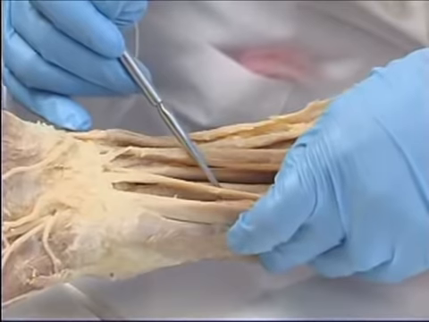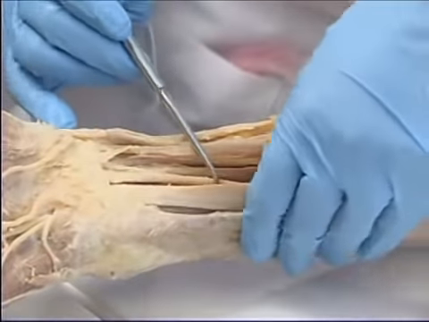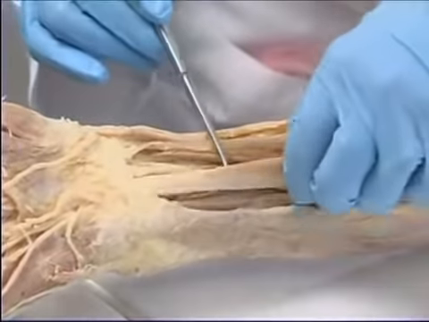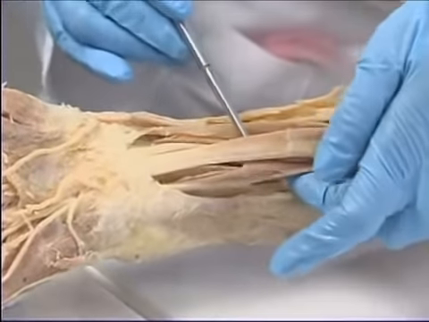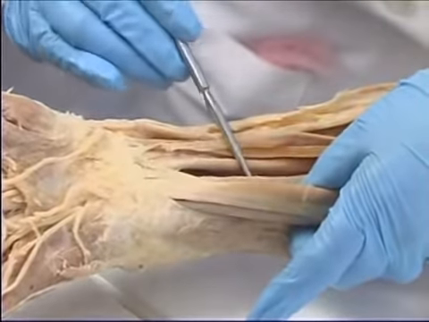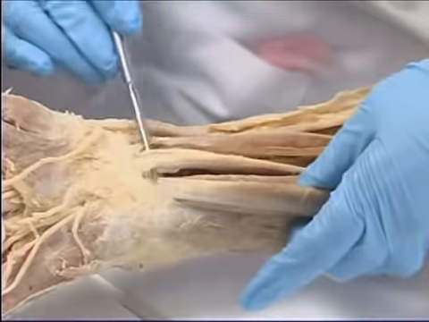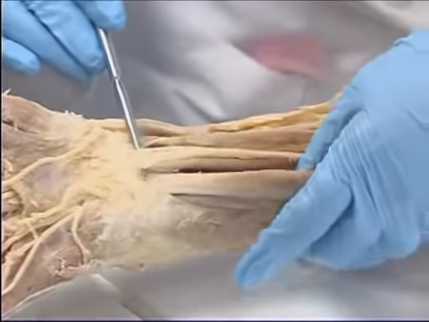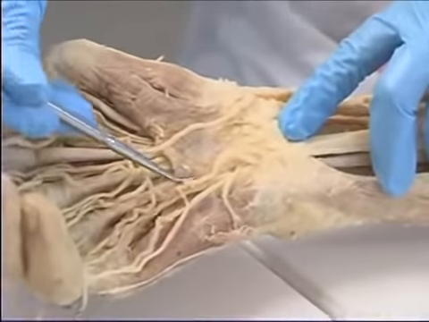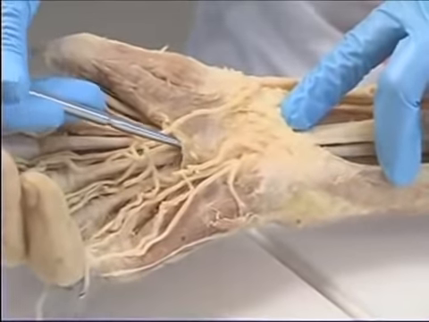It supplies all the muscles in the flexor compartment of the forearm except flexor carpi ulnaris and half of the profundus. The nerve can be seen again in the lower part of the forearm between the flexor digitorum superficialis and flexor digitorum profundus. The nerve then passes in the hand through the carpal tunnel.